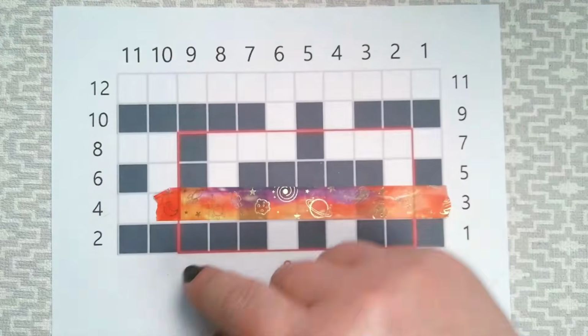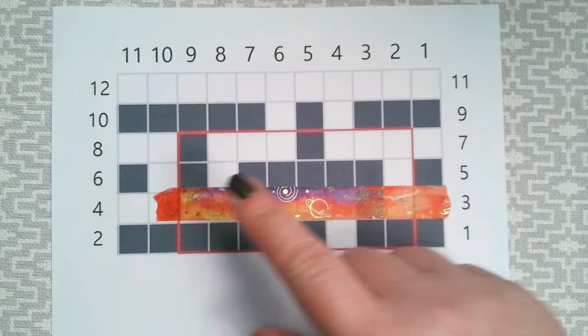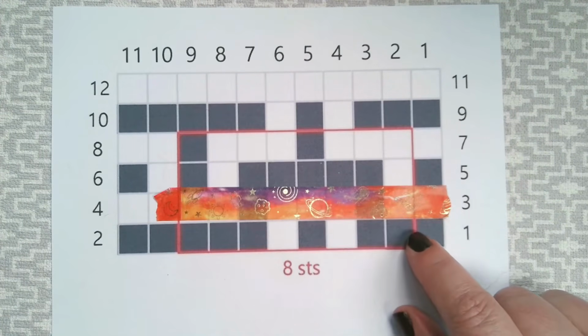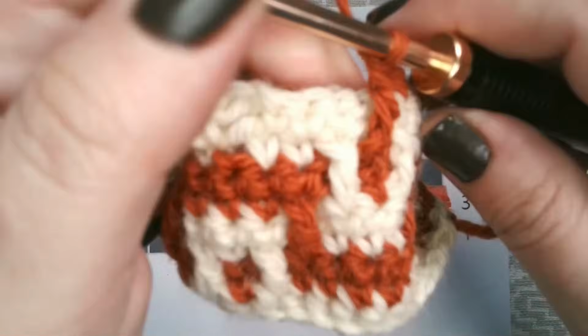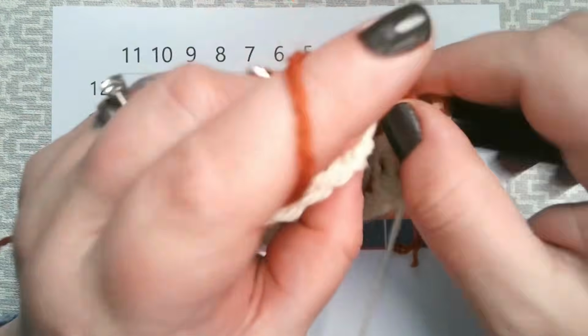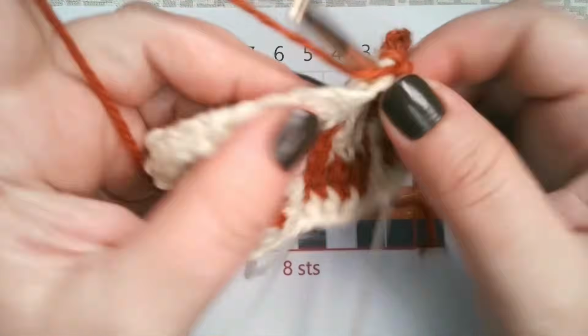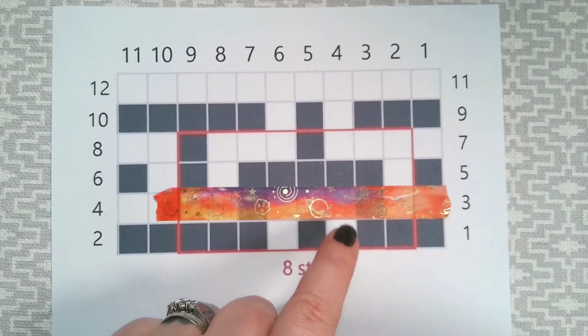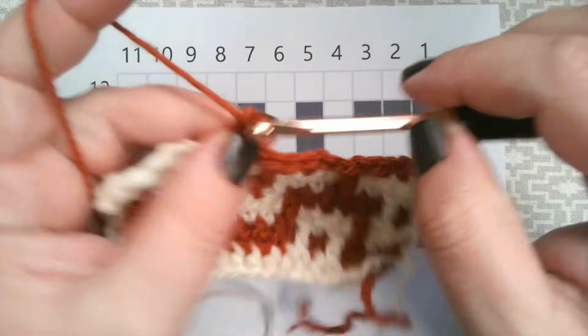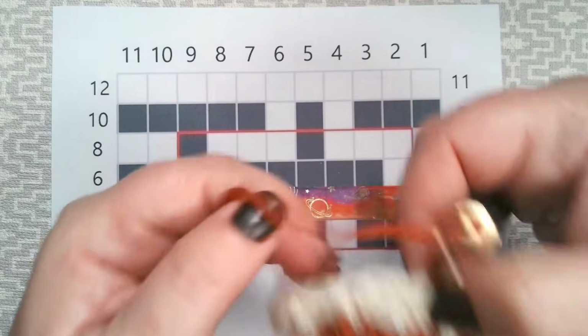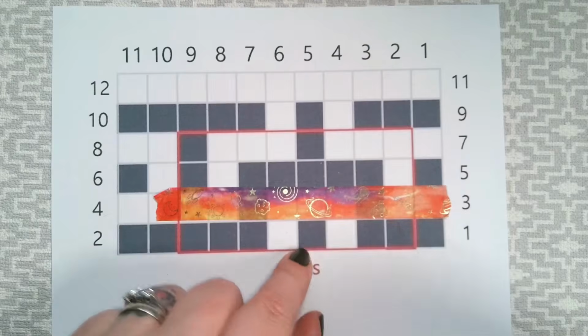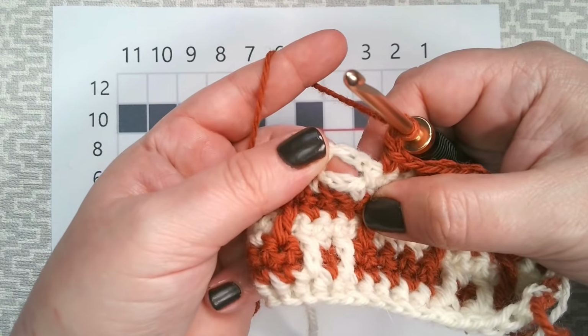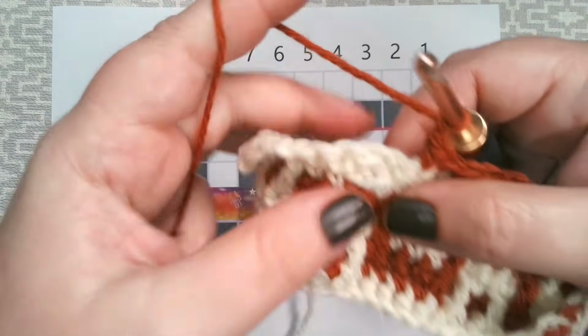See? So now we are at the end of our repeat. We're going to the beginning, and we have 2 dark squares. So that will be 2 normal stitches. Then we've got a light square, which means chain 2 and miss that one. And this one, because we've got a chain space here, it's going to be a treble.